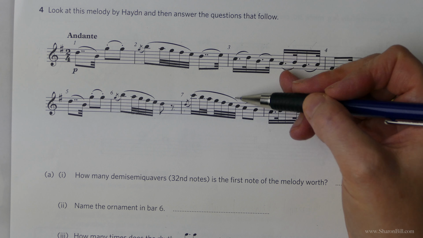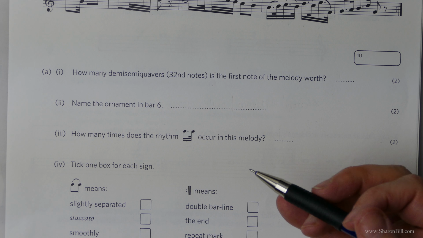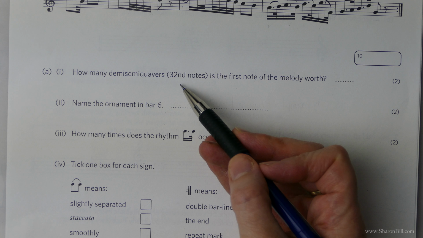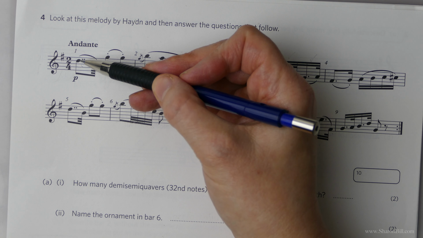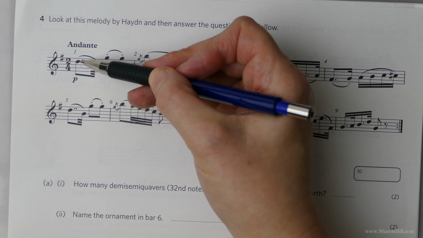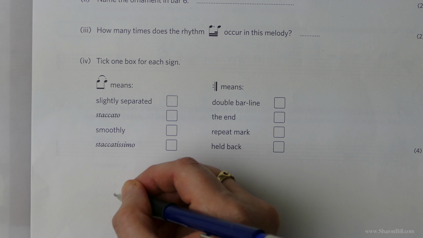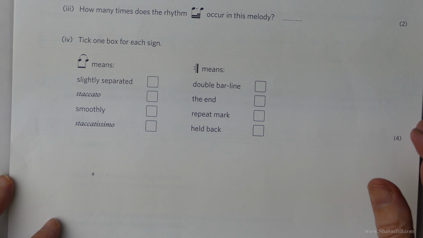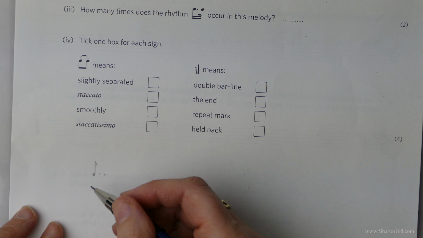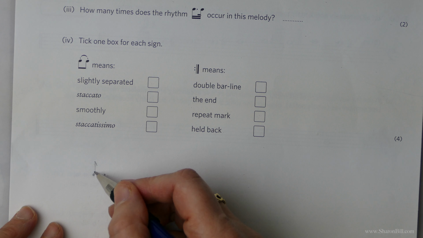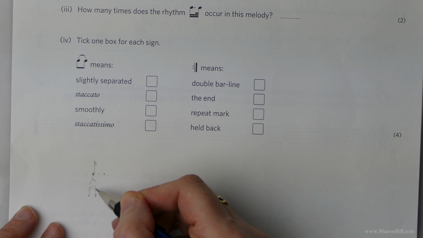So keep on referring back to this little extract here, and we'll start with question A. We asked, how many demi-semiquavers or 32nd notes is this first note of the melody worth? We have a double dotted quaver or double dotted eighth note. I just prefer to diagram that out, just so I'm absolutely sure. So while I find a bit of spare paper here, let's look at that. Here's the quaver, the eighth note, and then we'll double dot it. First of all, I'm going to think about breaking down this quaver. We know it breaks down into 2 semiquavers or 2 16th notes.